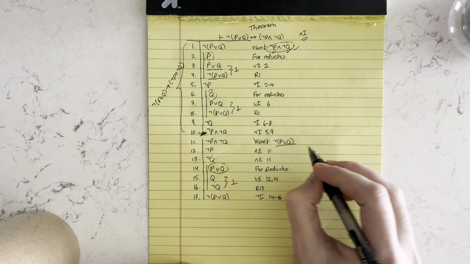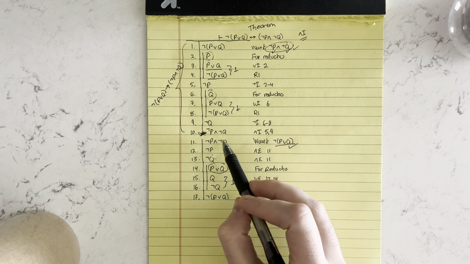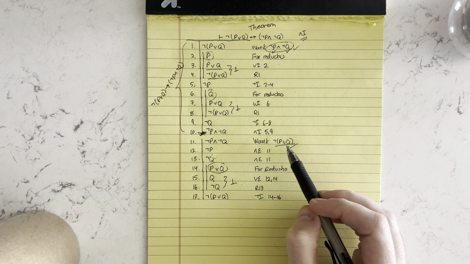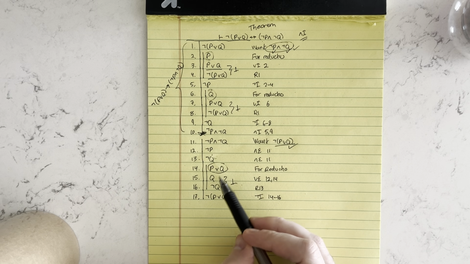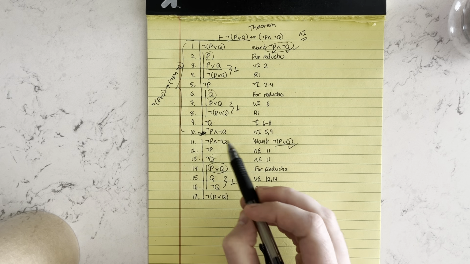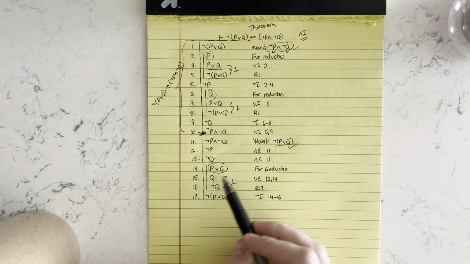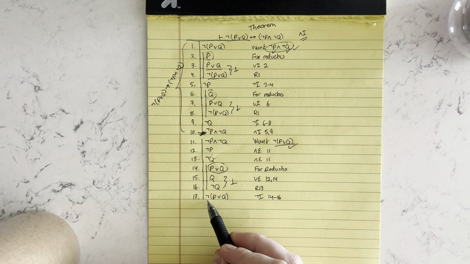Yeah, and that's all we needed to do there, right? We assume this guy on 11, try to show that not P or Q follows. And we did that by pretty much arguing that it's impossible for P or Q to be true under these circumstances, right? It's not possible for P or Q to be true, so that means not P or Q.